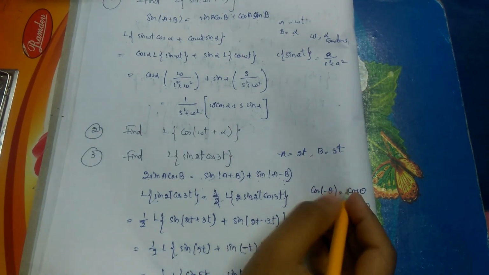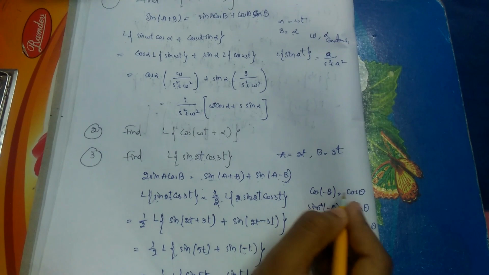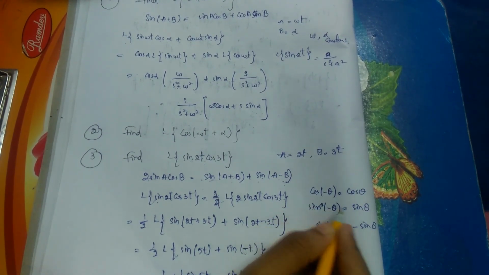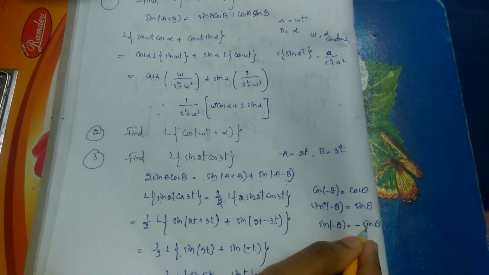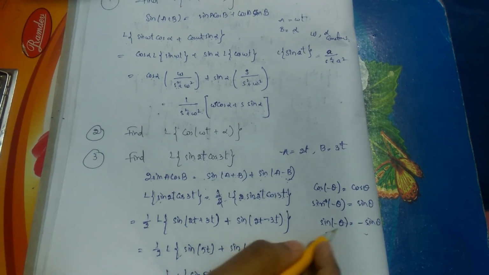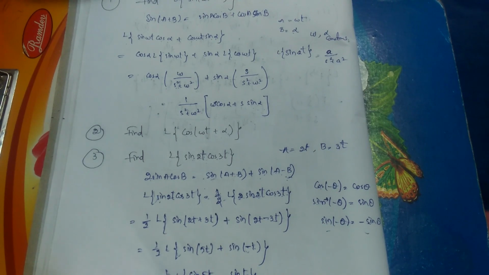It is not that the minus multiplies with the plus sign and it becomes minus; it is because of the formula. Cos of minus theta is cos theta, but sine of minus theta is minus sine theta. So by using this formula, sine of minus t can be written as minus sine t. So we get 1 by 2 Laplace transform of sine 5t minus sine t.